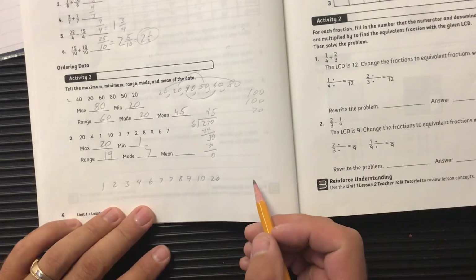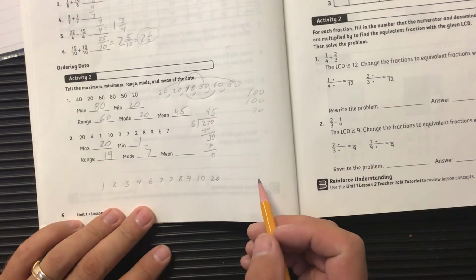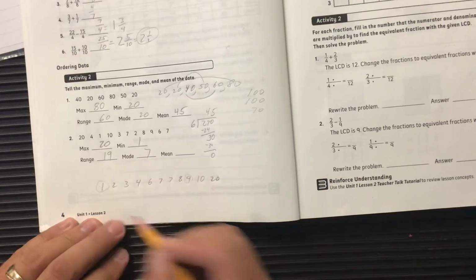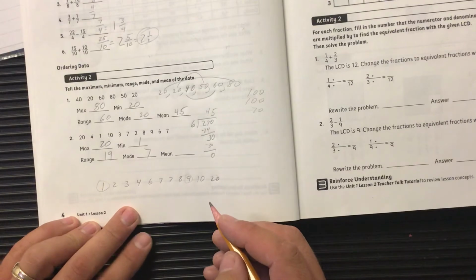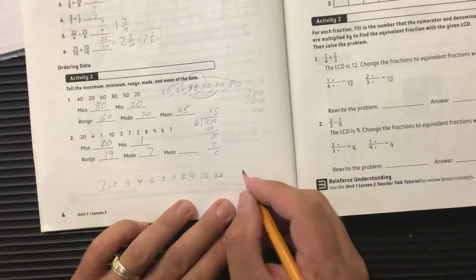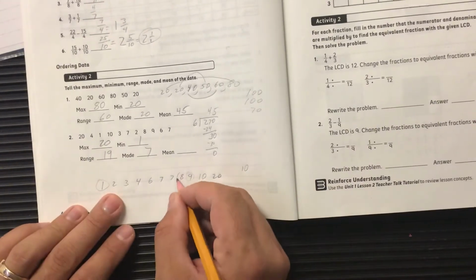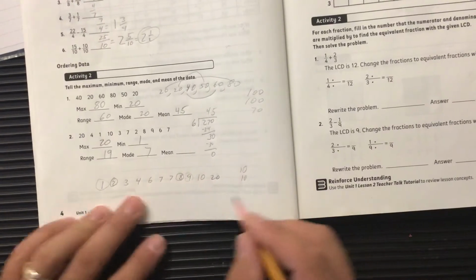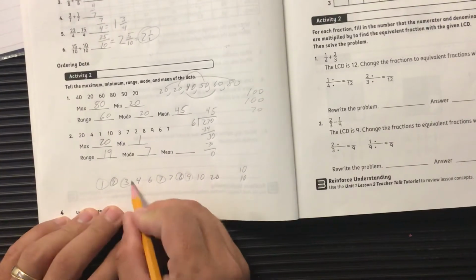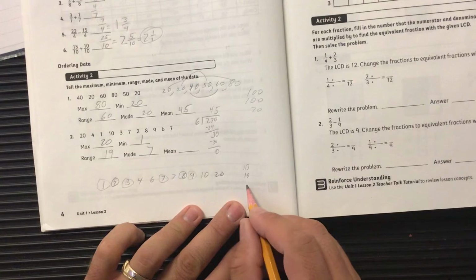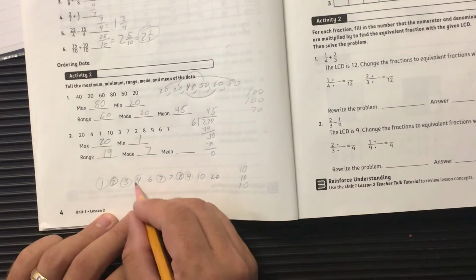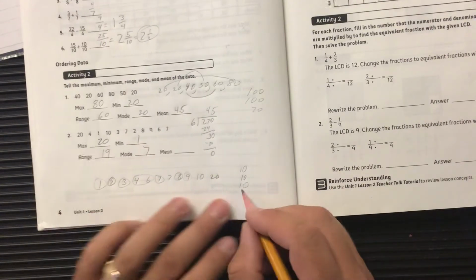Again, I'm going to look for numbers that add up nicely together. Like 9 and 1. 9 plus 1. 8 and 2. 7 and 3. 10. 6 and 4. 10.